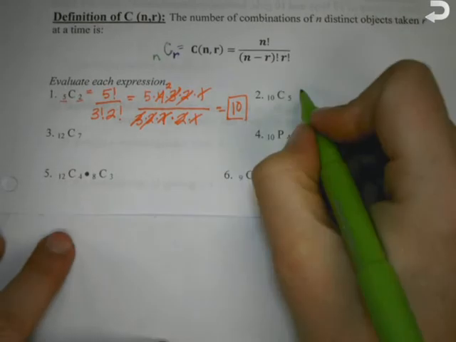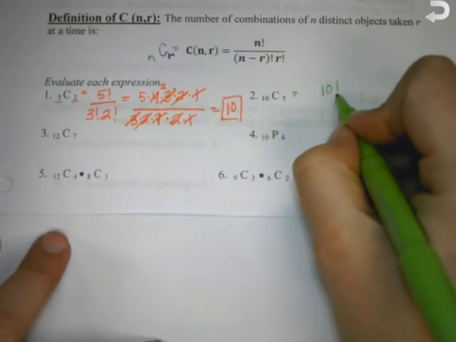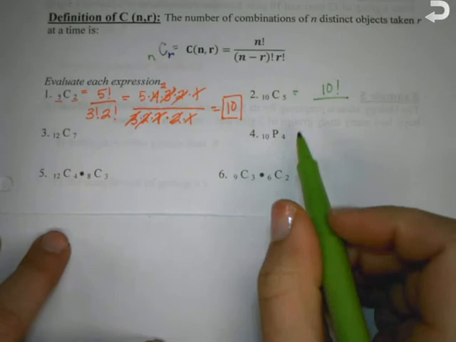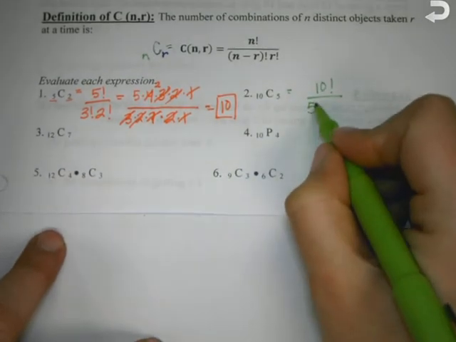That is 10 factorial over 10 minus 5 gives me 5 factorial times 5 factorial.